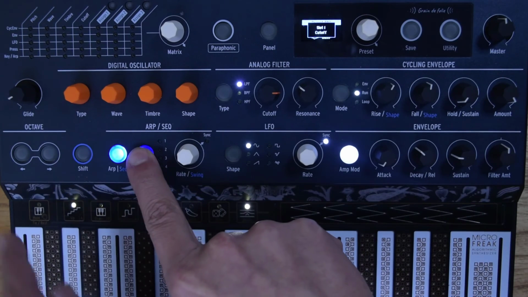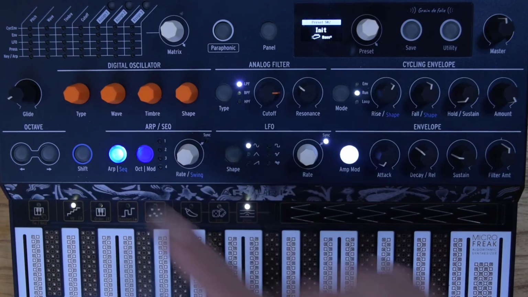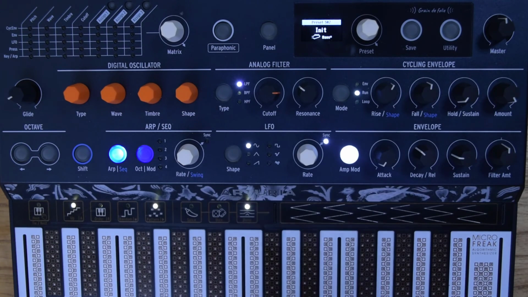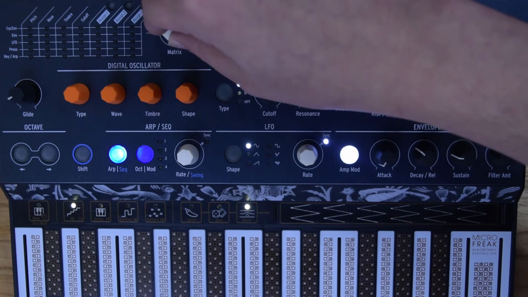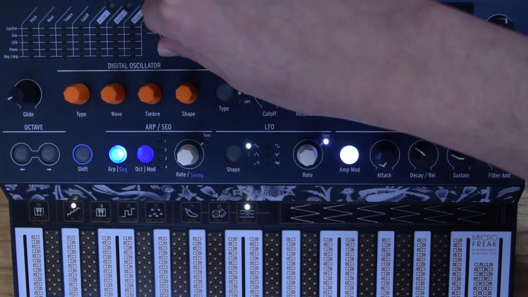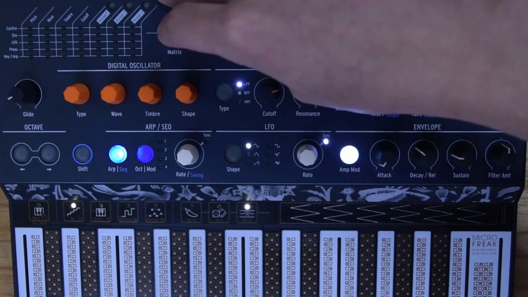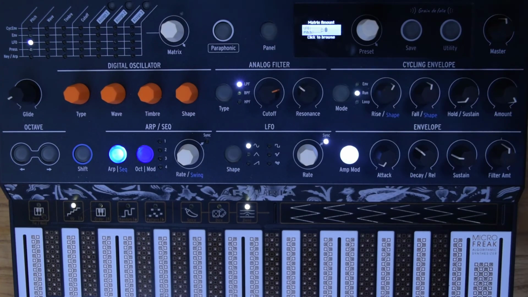I'm gonna delete the motion sequence, and we have nothing. If I play it, we have pretty much nothing, just the key, the sequence that we recorded a second ago. All right. So can you modulate matrix values? Yes, you can. So I'm maybe gonna select the LFO and the pitch because it's something that we can really hear. And I'm gonna be enabling this value.